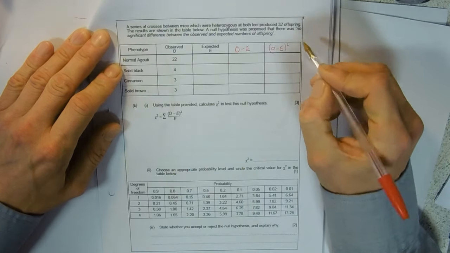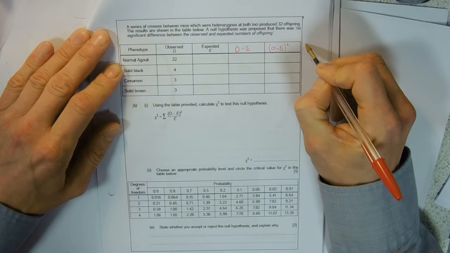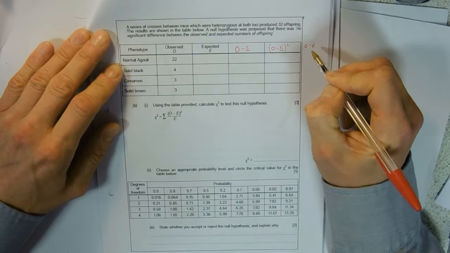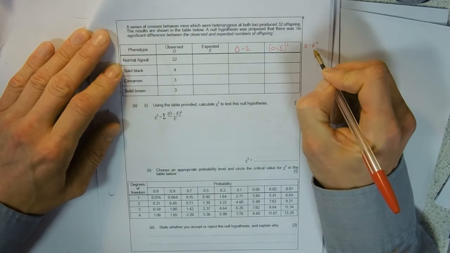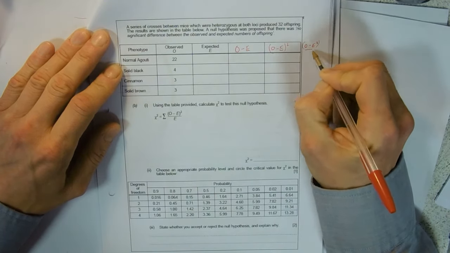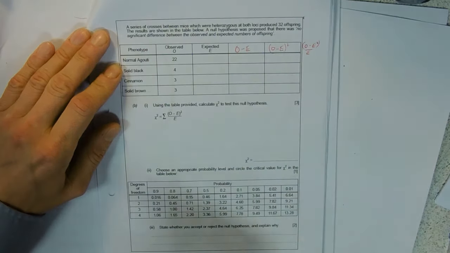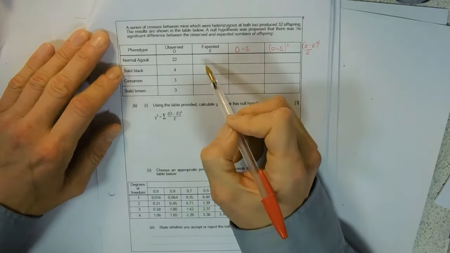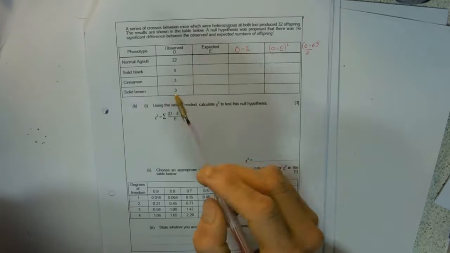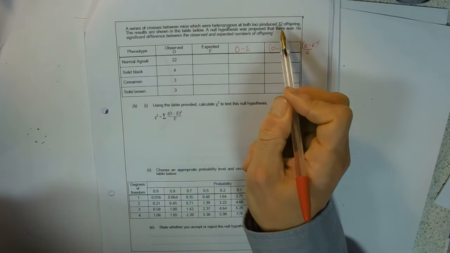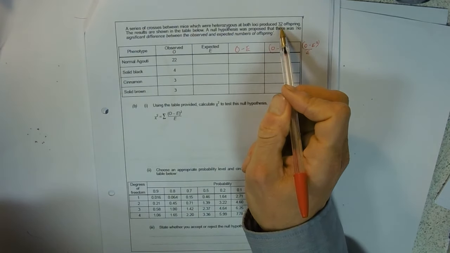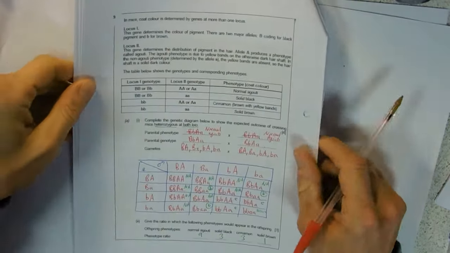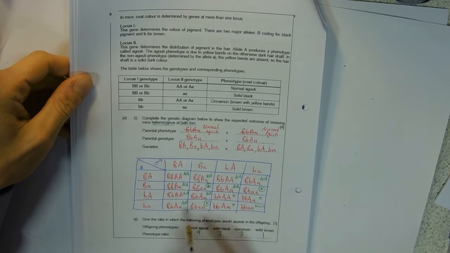And then I know from my revision and my practice that there's another column that we usually put in, which is O minus E squared divided by E. So that's what we'd normally put in. Anyway, let's see what we'd expect. If the numbers are quite handy here. There's 32 offspring, and let's go back to our ratio tables here.